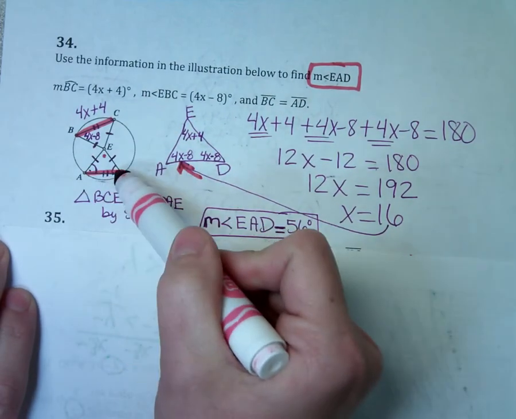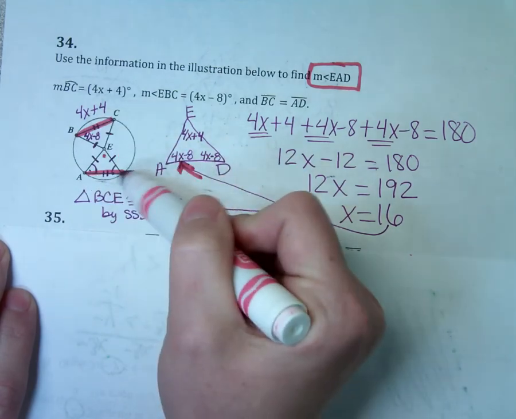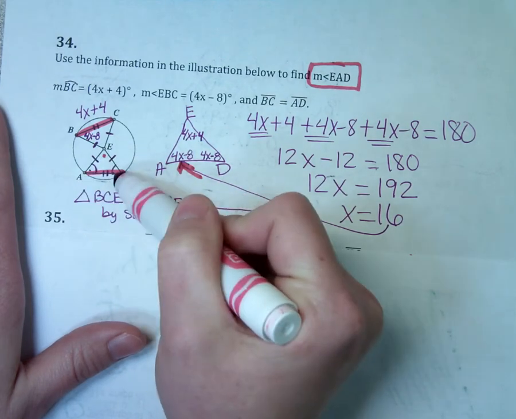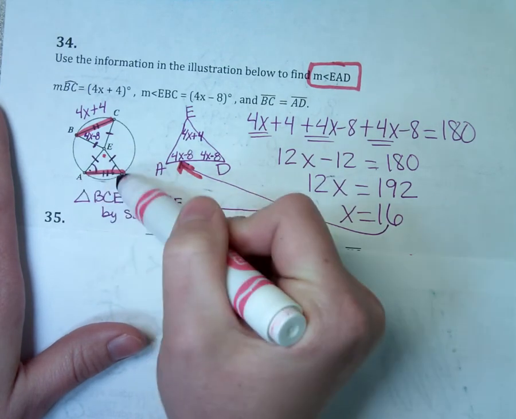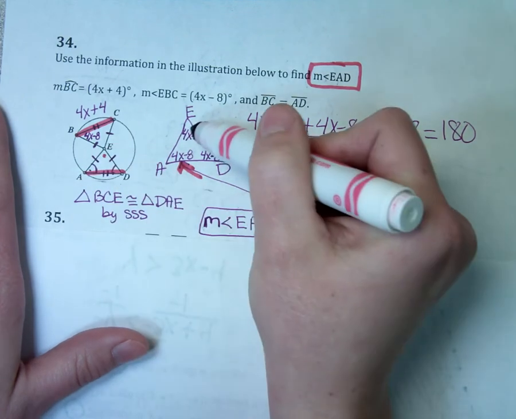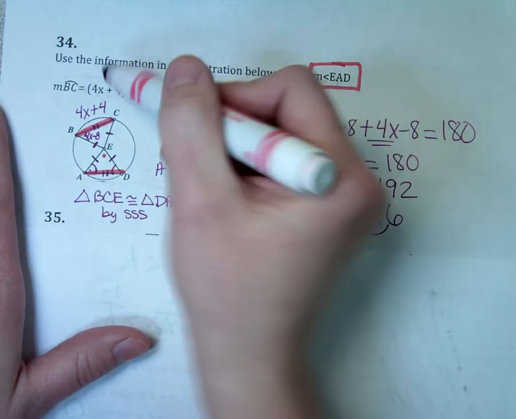Since these 2 chords are congruent, I know these 2 arcs are congruent. And then because this angle, AED, is a central angle, I know it equals whatever the arc is. And if the arc is 4x plus 4, then I know that this angle is 4x plus 4. So that's where that came from.